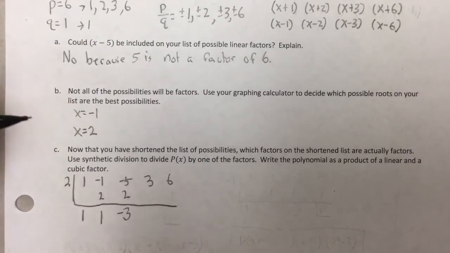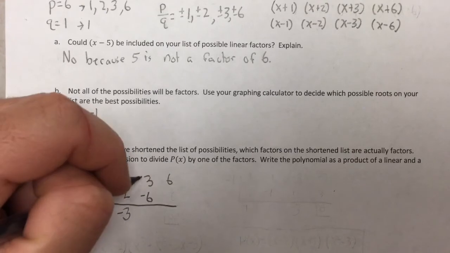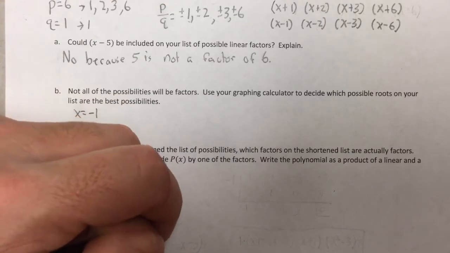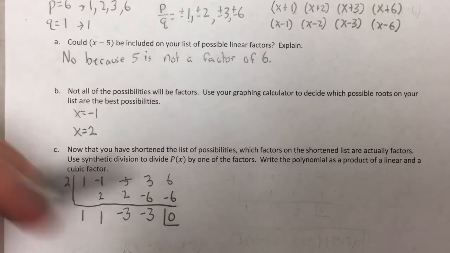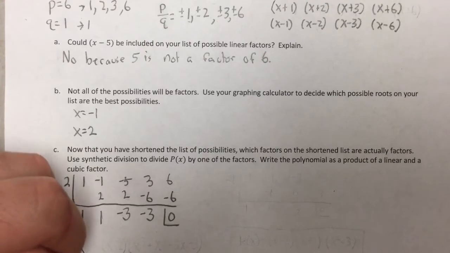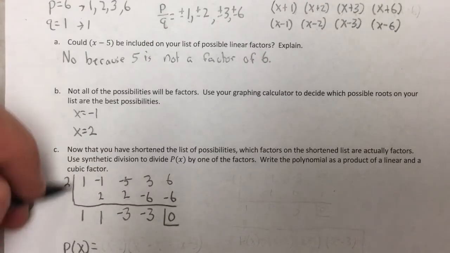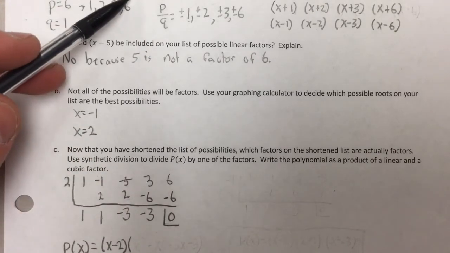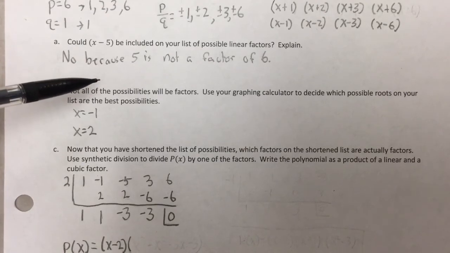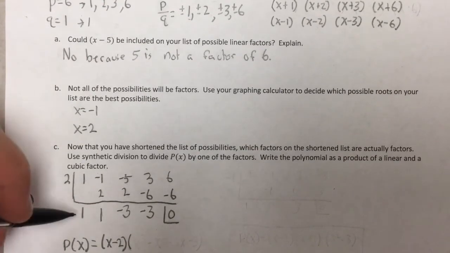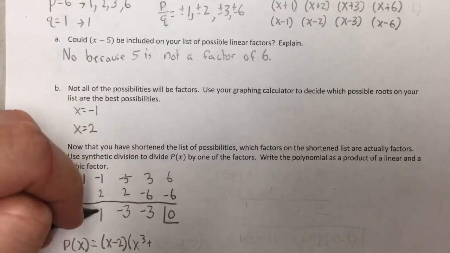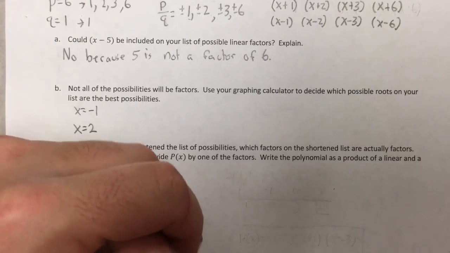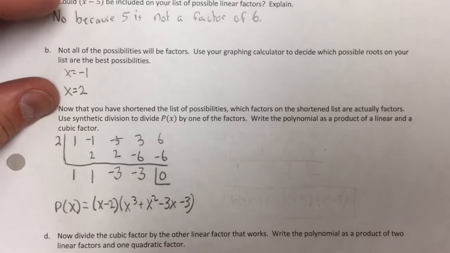Negative 3 times 2 is negative 6. 3 minus 6 is negative 3. And negative 3 times 2 is negative 6. And when I add 6 minus 6, that gives me a remainder of 0. So the first thing I would write down is p of x equals the factor. Since my root is 2, my factor would be x minus 2. And then I would be left with, since I started out with x to the fourth and divided by some x, x to the third plus x squared minus 3x, and then minus 3. So that's what I have so far.